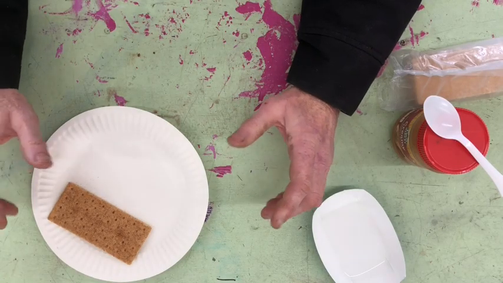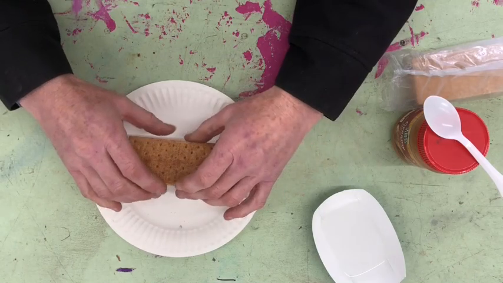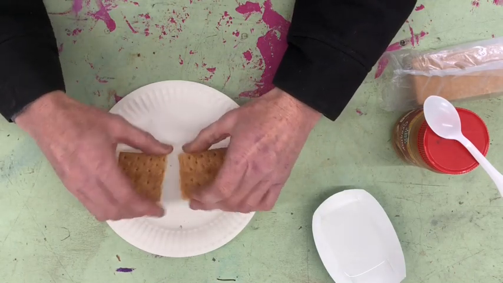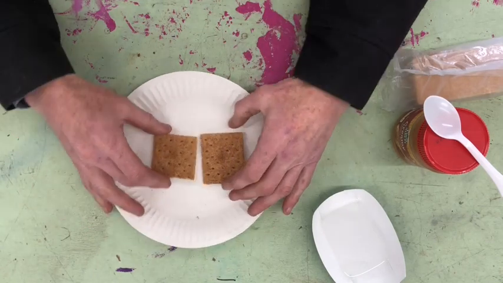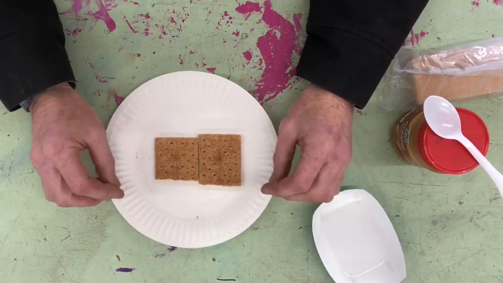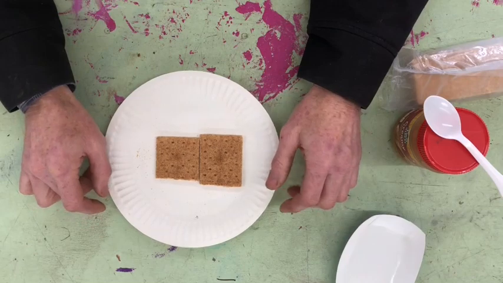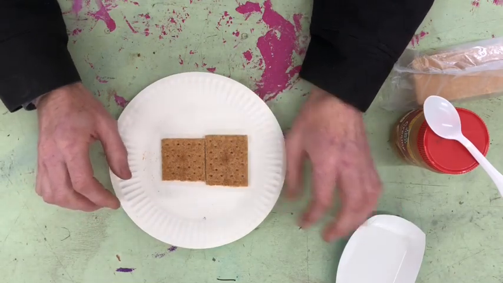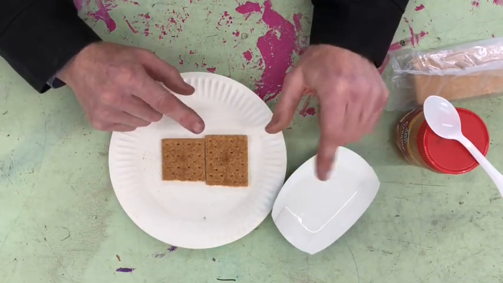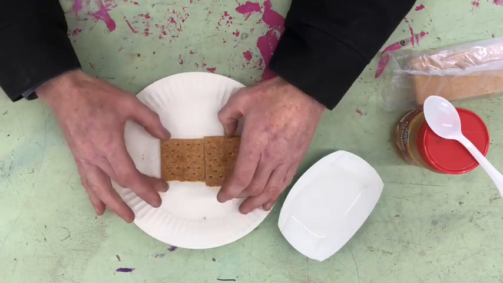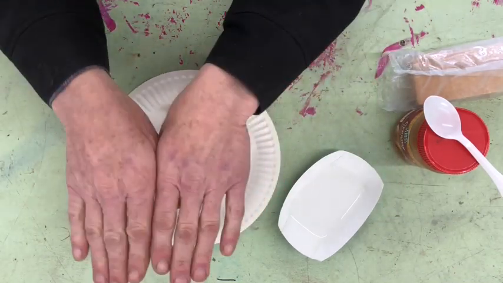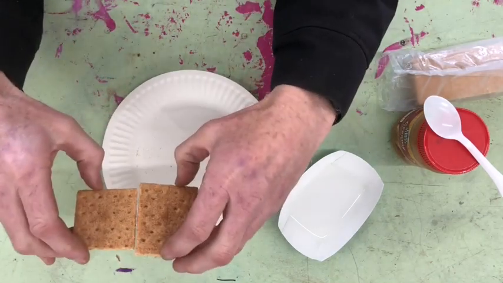All right, once they've got their plates with the crackers, then you model it one more time. You go one by one. Oh, and everybody's got a little tray of water, not very much water. And you model it with your hands again, or you could model it with the crackers.